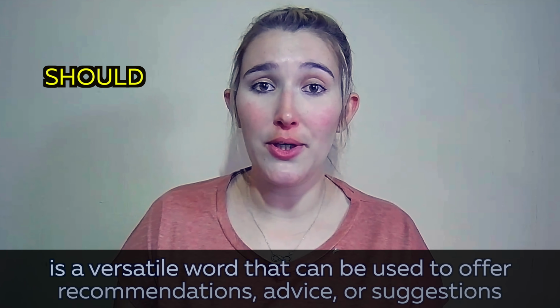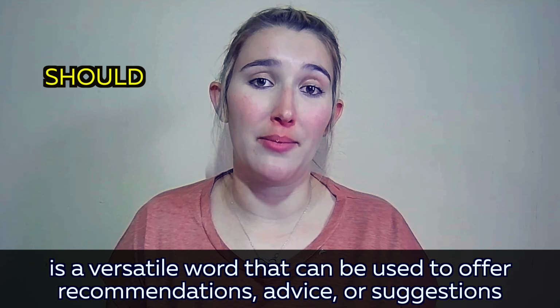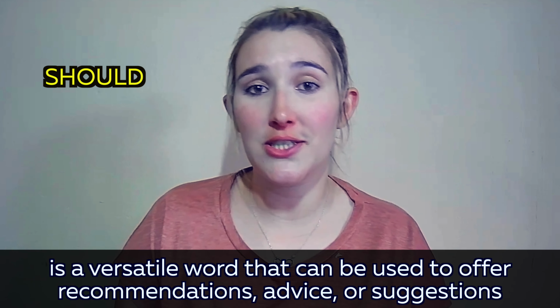Shall and should can also cause a lot of confusion. While the former is becoming increasingly rare, it is still used in certain formal or poetic settings. On the other hand, should is a versatile word that can be used to offer recommendations, advice, or suggestions. So if you're ever unsure which word to use, should is usually the best bet.